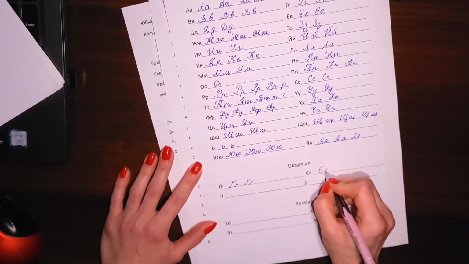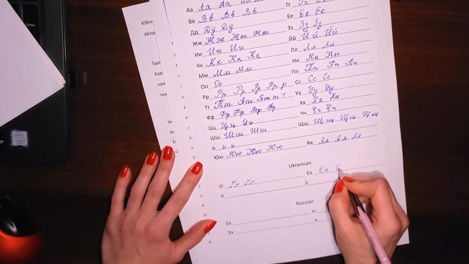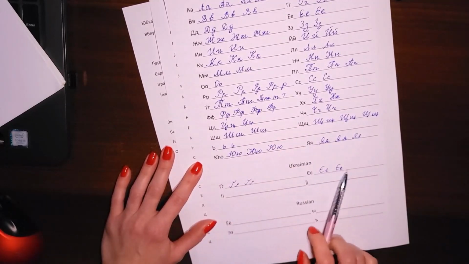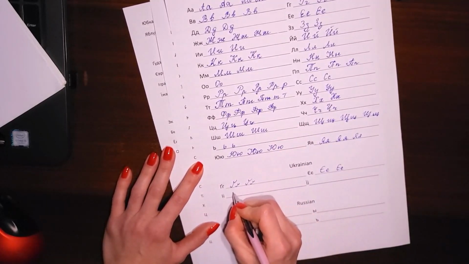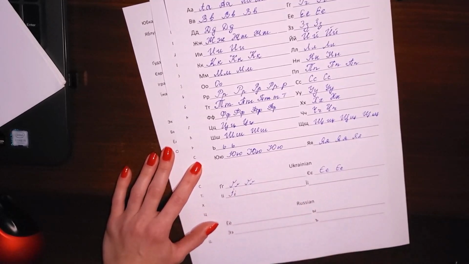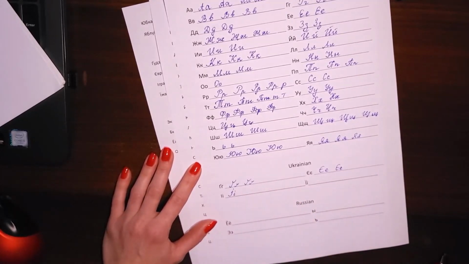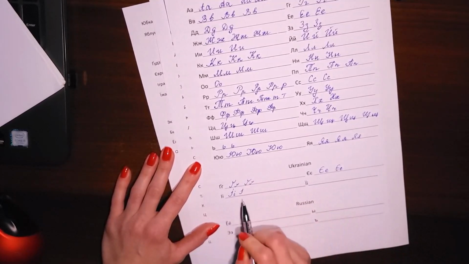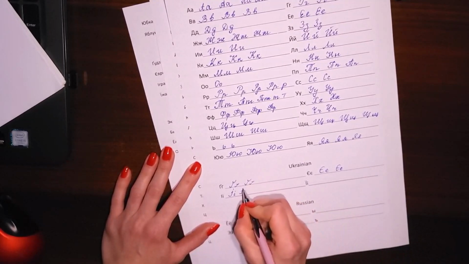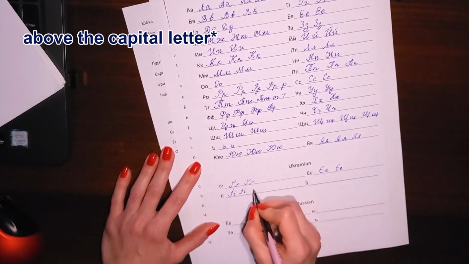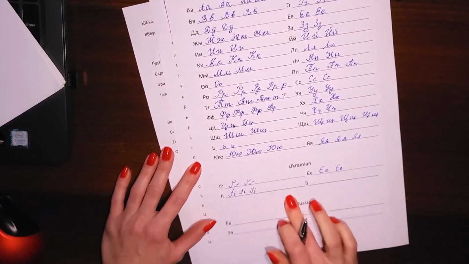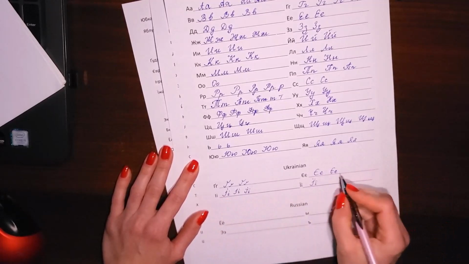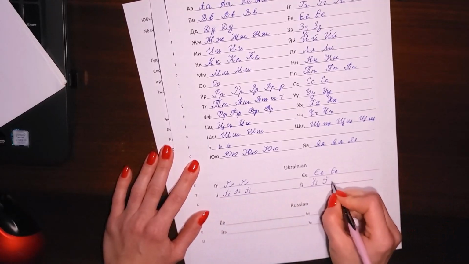Yeah. And again, like S, but a little different. E. Sometimes people don't write dots. I can write also like this. E, 2 dots, but looks the same. Or like this.